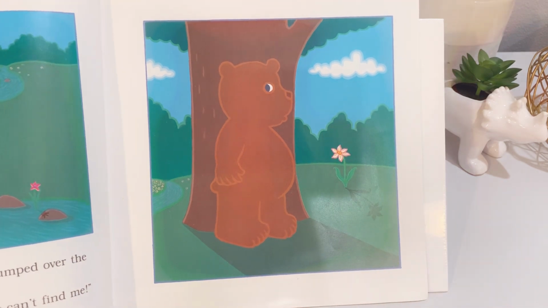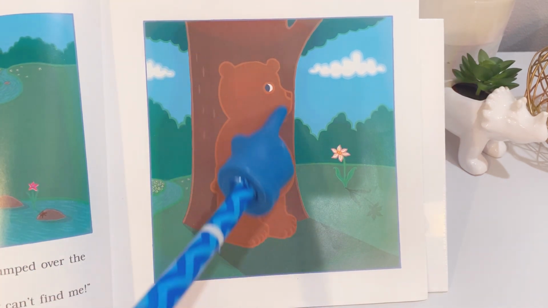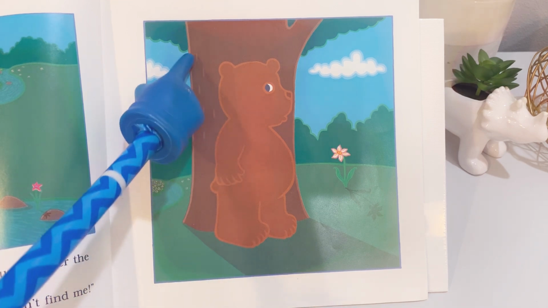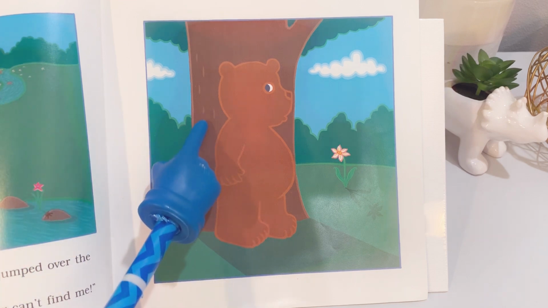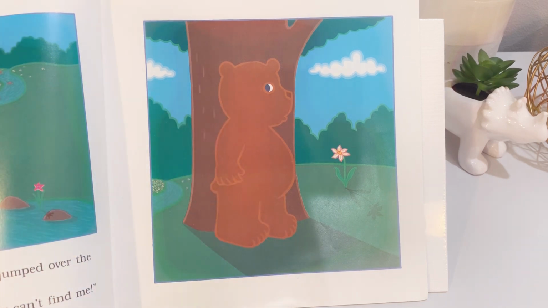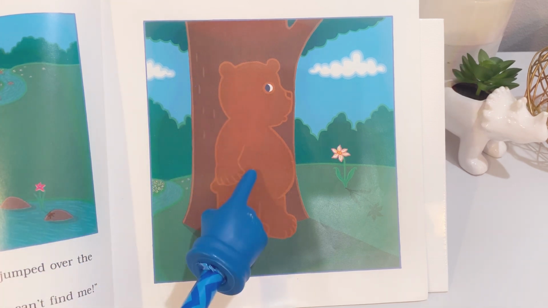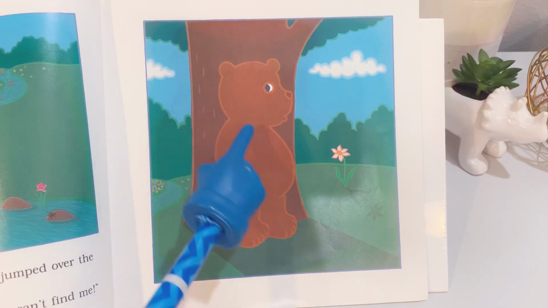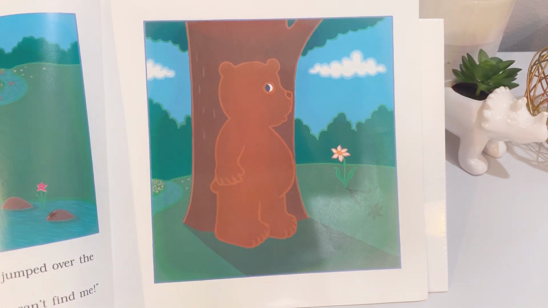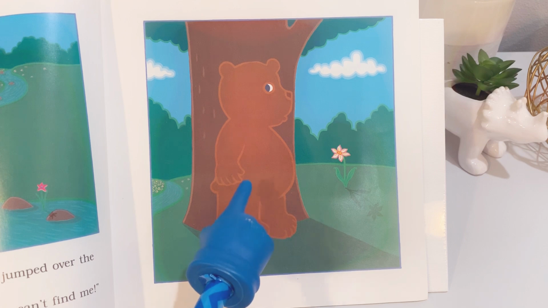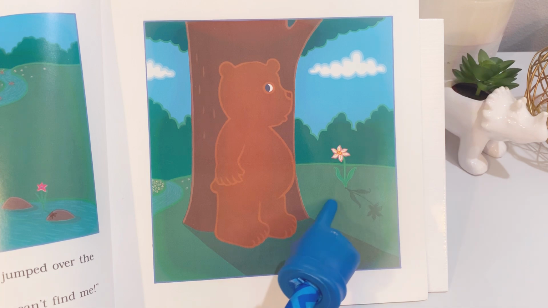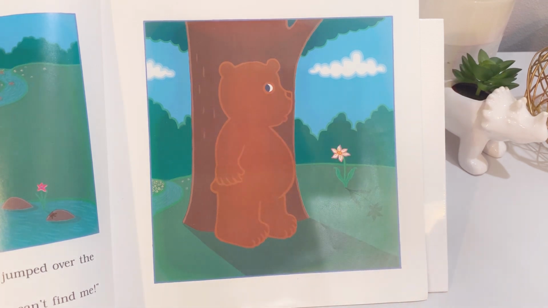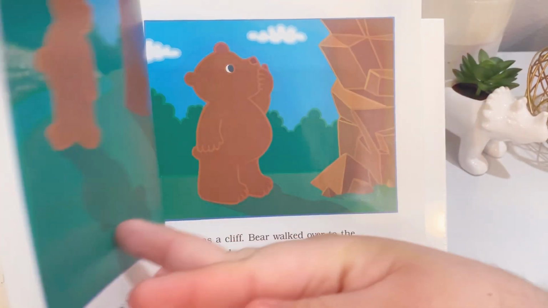Uh-oh. Do we see Shadow in this page right here? Moonbear shadow? No. But what shadow do we see? The tree's shadow. Why do you think we might see the tree's shadow, but not Moonbear's? My prediction is because the tree is bigger than Moonbear. So if the tree is bigger than Moonbear, of course you're not going to see Moonbear's shadow. But the moment Moonbear walks out from the tree, yeah, you're going to see a shadow because look, the flower shadow is even showing. Let's find out what's going to happen next.